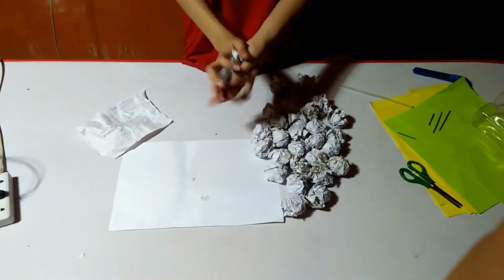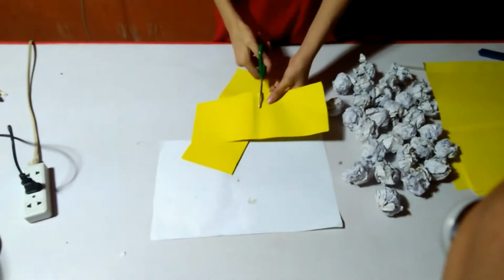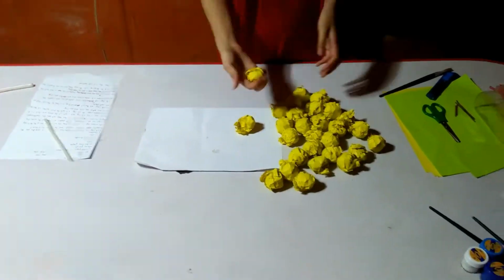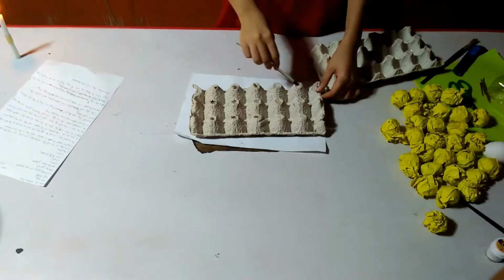We are now in the third step. As you can see, I scramble all the papers and then I cut the construction paper to cover it up. Glue the two trays and also the crumbled papers.